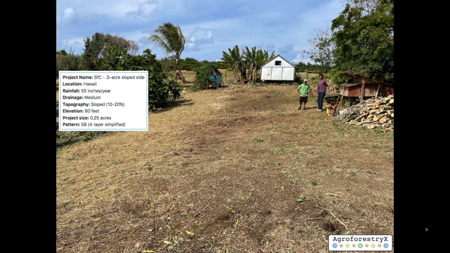This next project site has very poor soils due to 80 years of industrial sugarcane production. The area was first cleared of pre-existing vegetation except for a breadfruit tree and coconut palm. The material was retained on site so it could be used to mulch the new planting. Then it was replanted using a design from the tool.